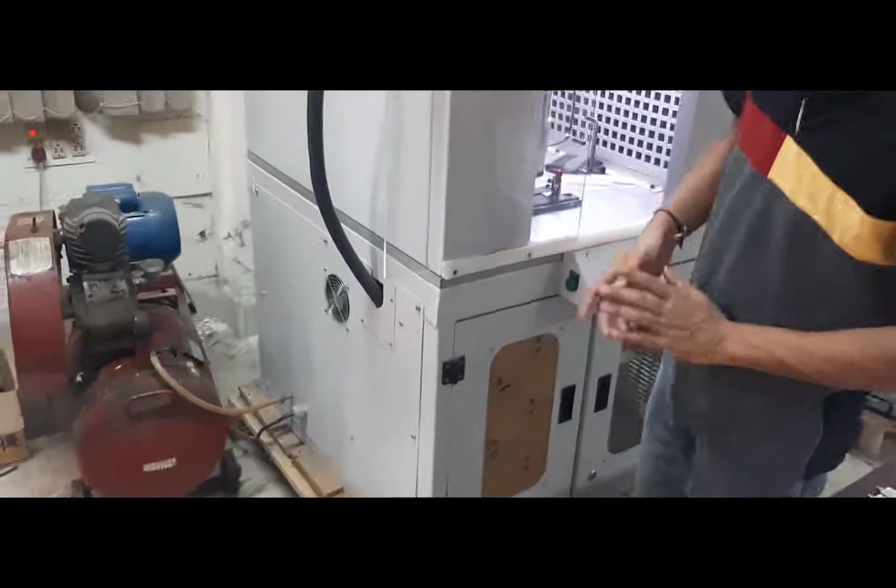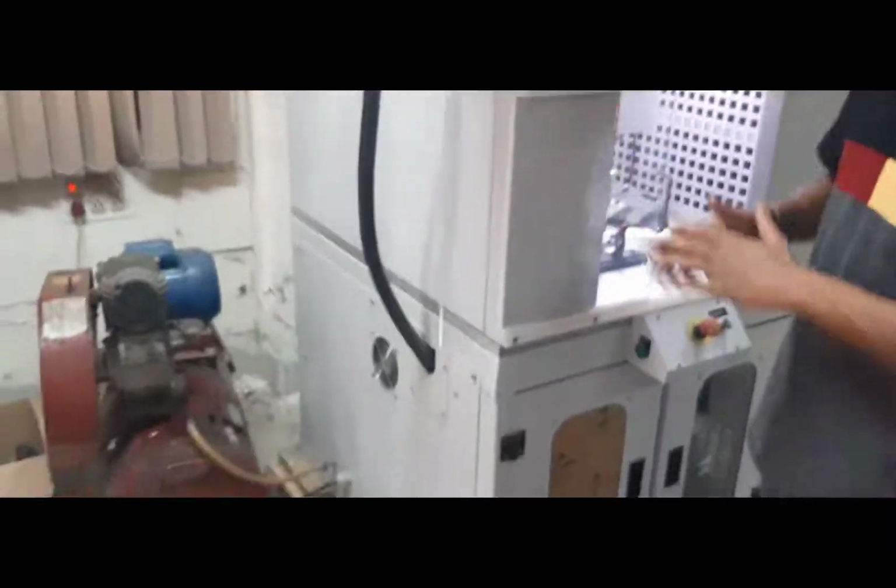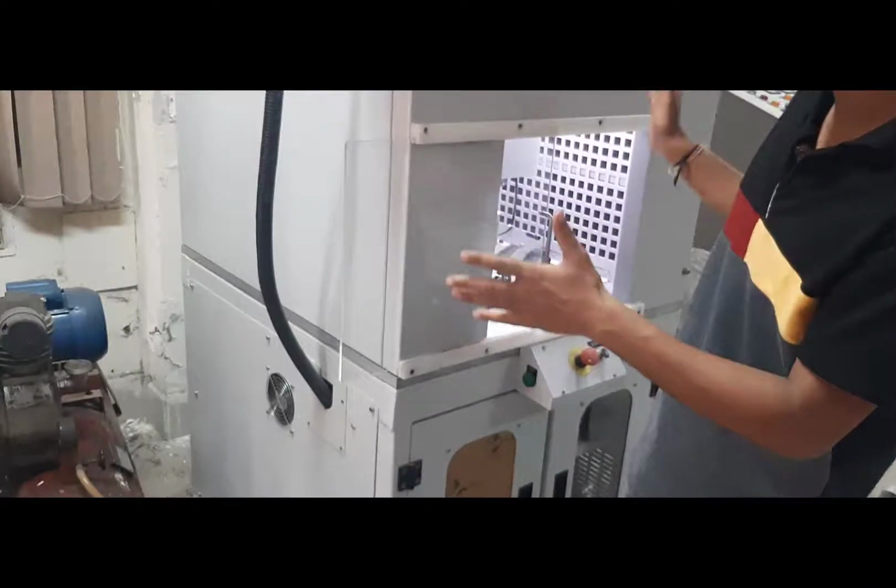Today we will be discussing the ultrasonic welding of plastics. So these are the main building blocks, or the main components, of the machine.